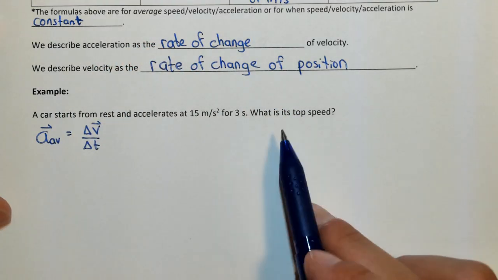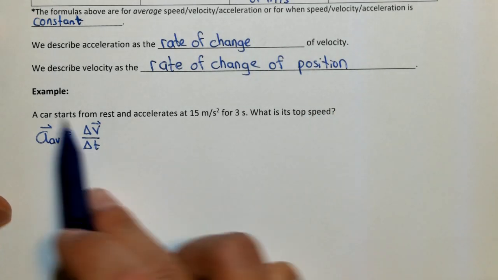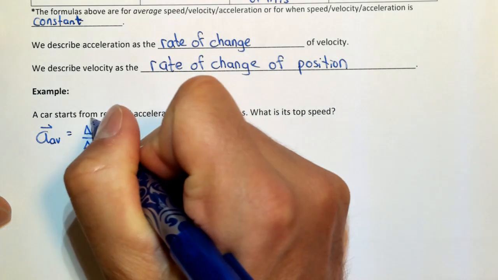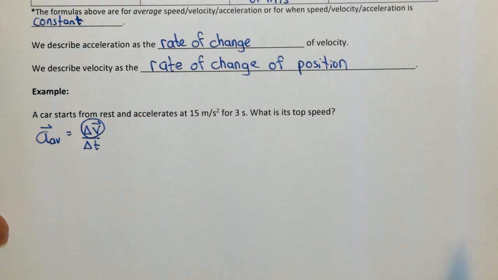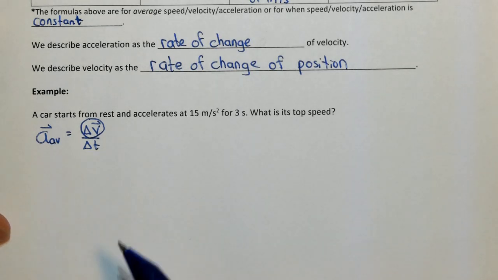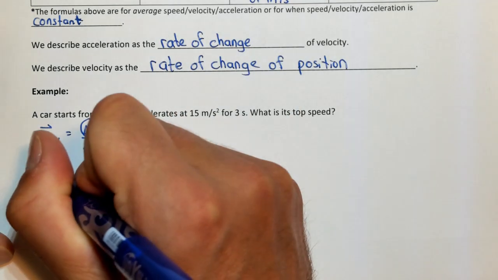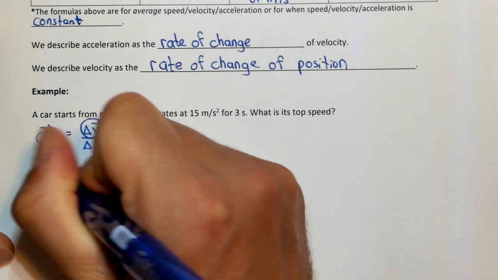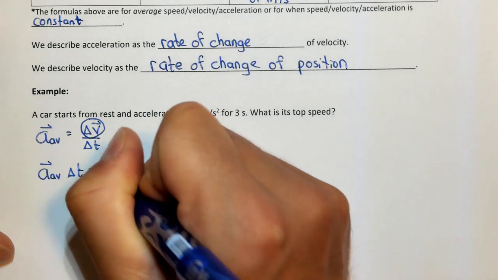Now, what's the thing we're trying to find here? It's asking us about speed. So where do I see speed in this formula? Yeah, that's velocity, but it's similar to speed. So let's see if we can, for starters, solve for that in the formula. If we isolate delta v, we have acceleration times delta t equals delta v.